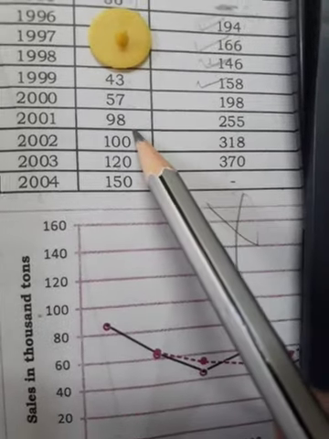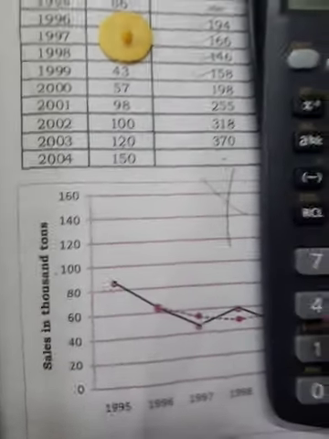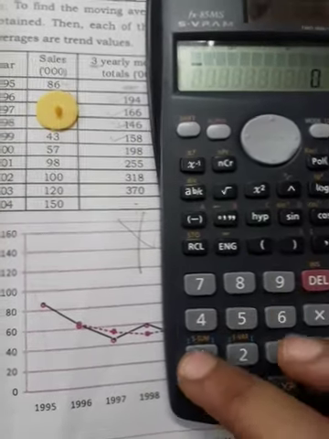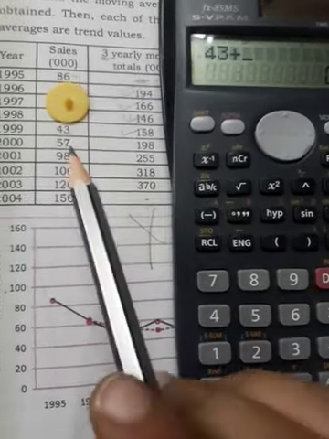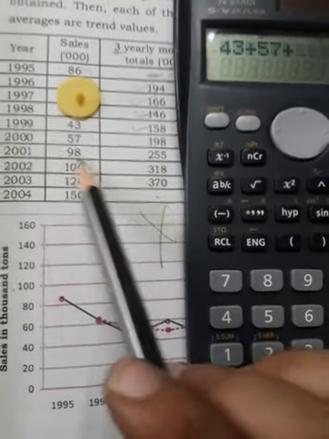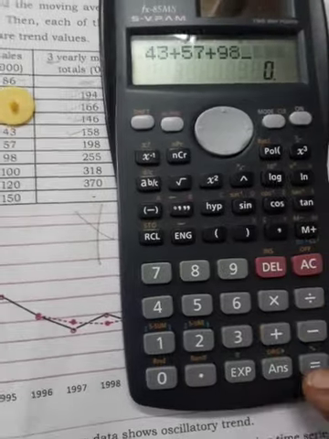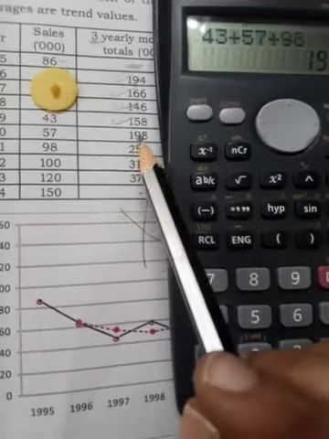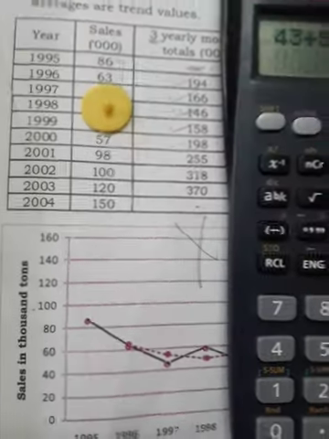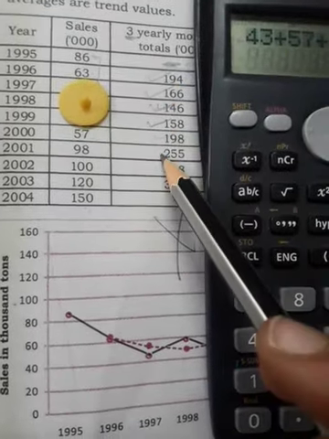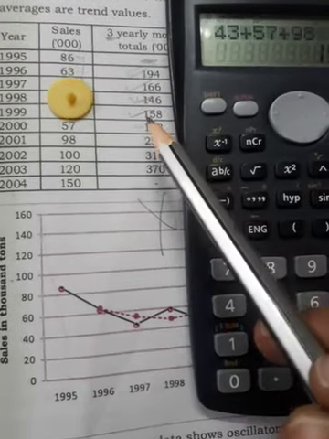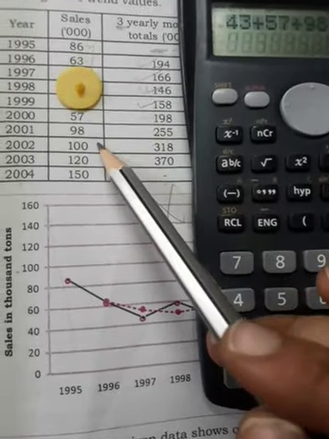Next from 58 we need to add: 43 plus 57 plus 98. The answer is 198. Now again we need to close one number. How many numbers you write here, those many numbers you need to leave. That's all.